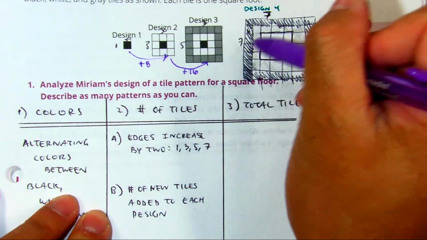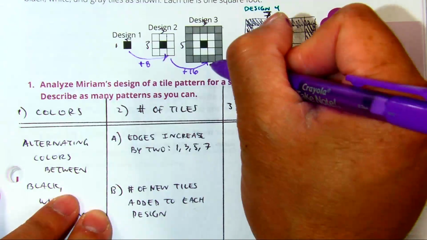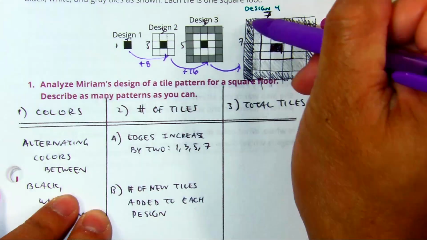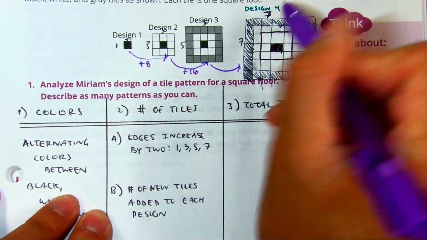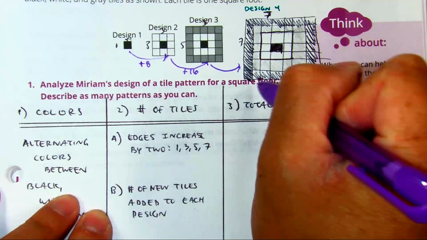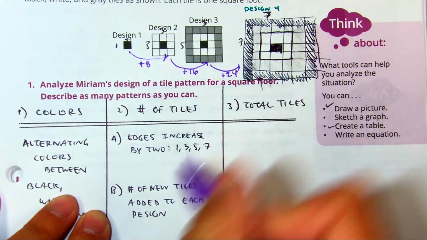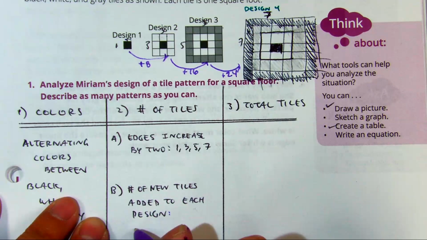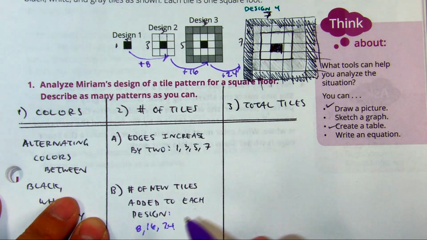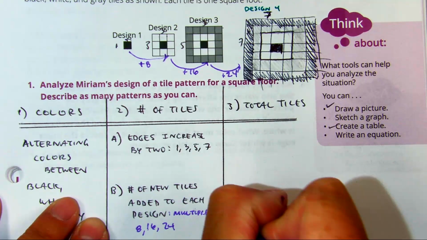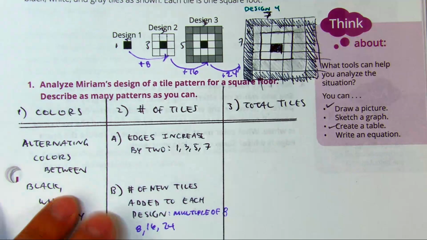Okay, so we have the gray there. Now we have to count the black. I already know that's 7, and then 7, and then that'll be 5, and that'll be 5. So it is 24. So what's happening there? Number of new tiles added to each design is a multiple of 8. Multiple of 8. Anyone see that?